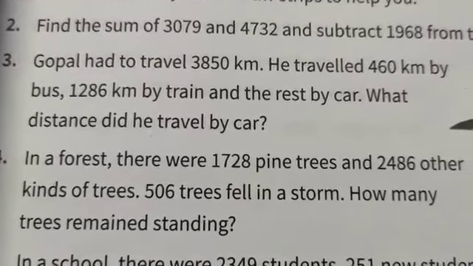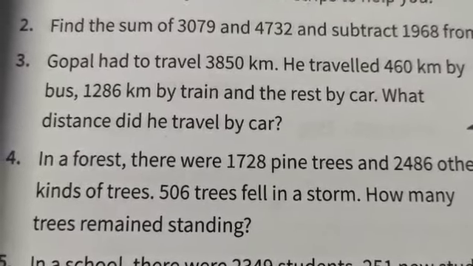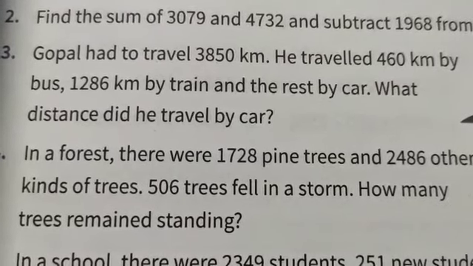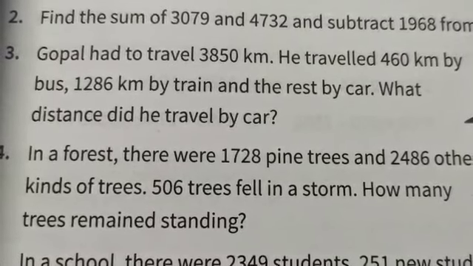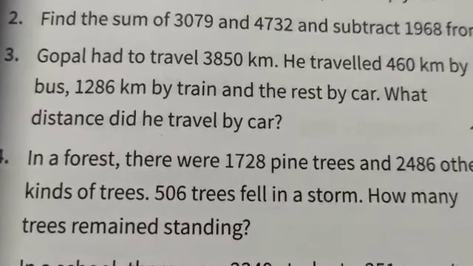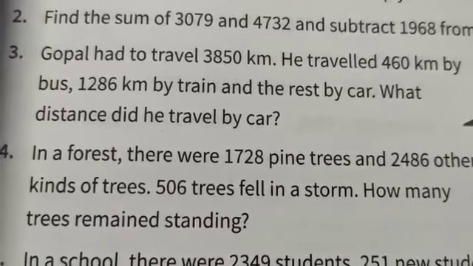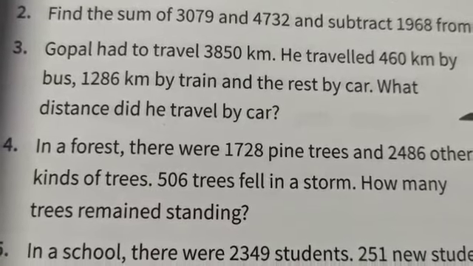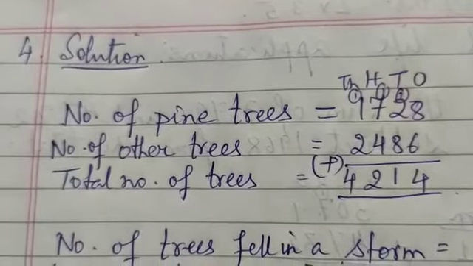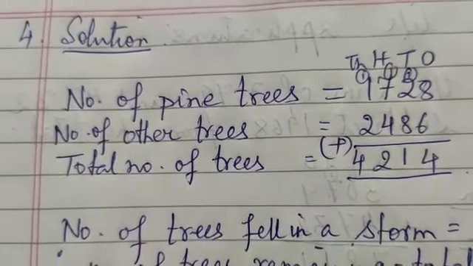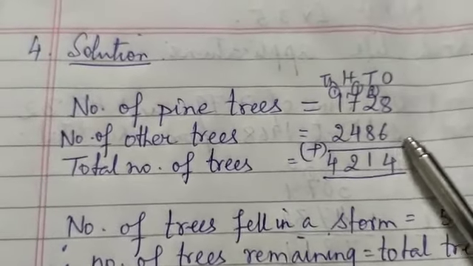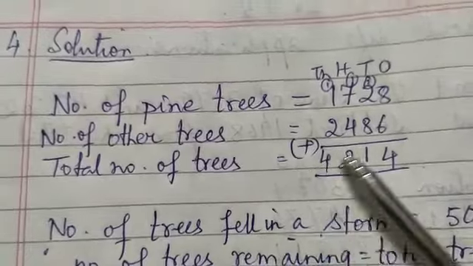Now look at question number 4. In a forest, there were 1728 pine trees and 2486 other kinds of trees. So total number of trees, we have to add the 2 kinds of trees. And 506 trees fell in a storm. So how many trees remain standing? First we will add, then we will subtract. Look at the solution. Number of pine trees 1728. Number of other trees 2486. Therefore total number of trees, you add these 2.